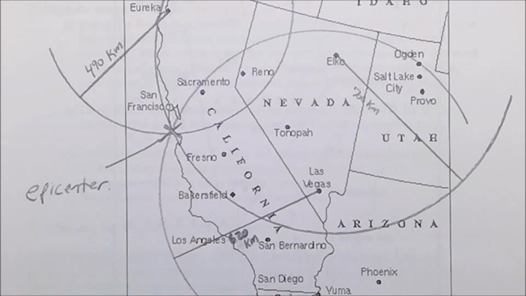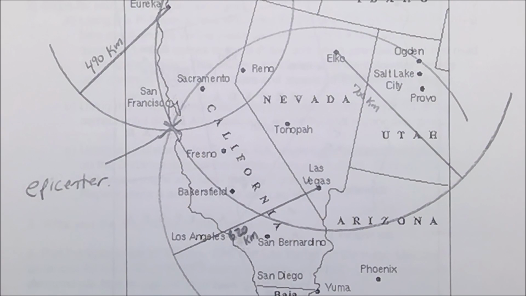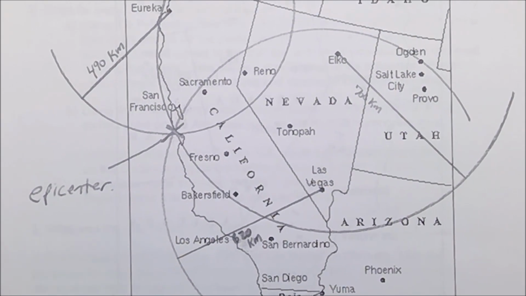So hopefully for that last question that you have, which city was closest to the epicenter, they're not asking you which of the seismograms, but which city. It appears like this earthquake was centered near San Francisco, which honestly makes sense because you have the San Andreas Fault running through California, a transform plate boundary.